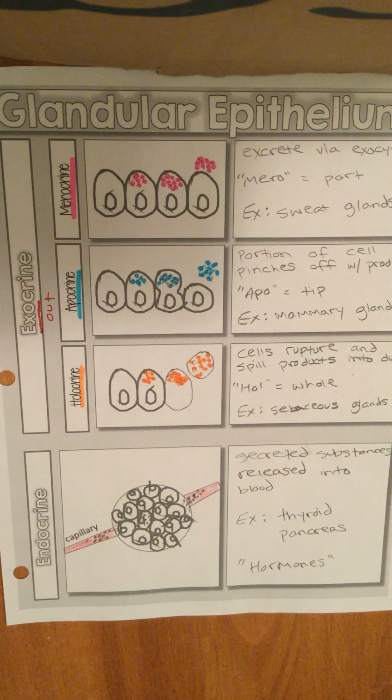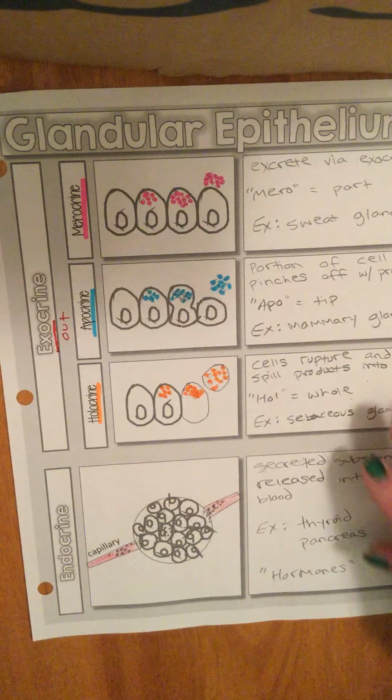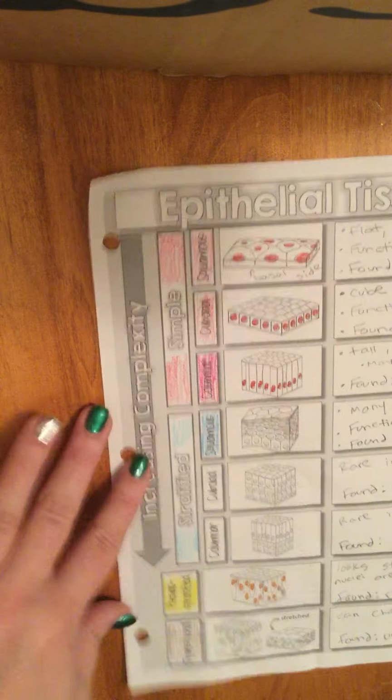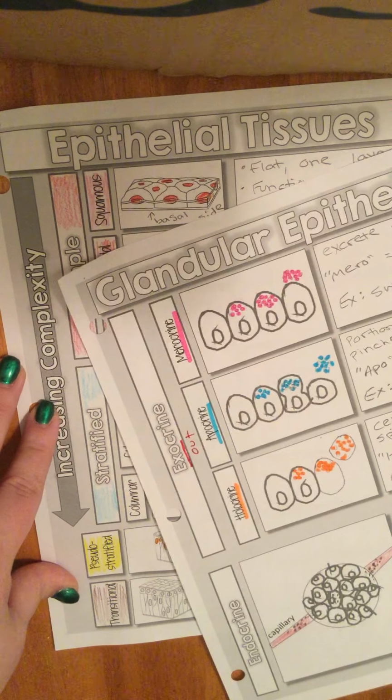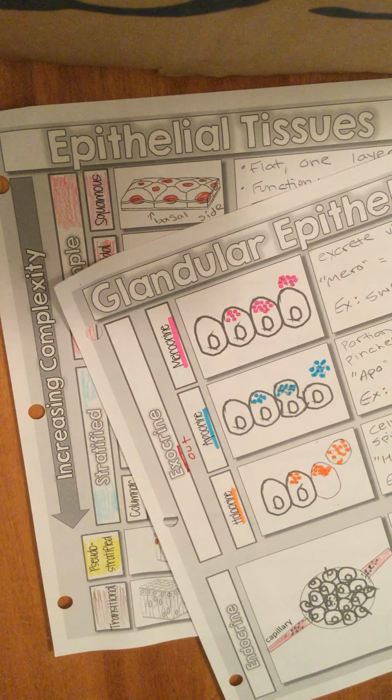And since this video is getting long, let's just quickly wrap up. You should have this page done and turned in, and this page done. And we're going to turn that in. But just these two for now. We'll do the other tissues another day.